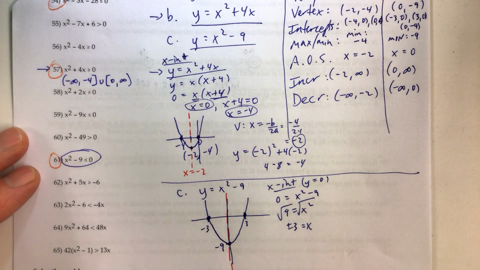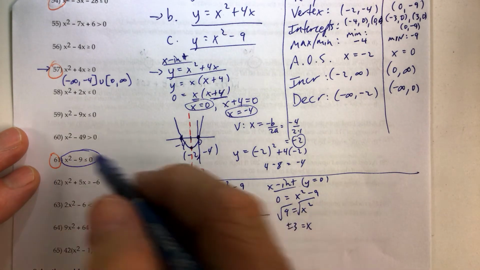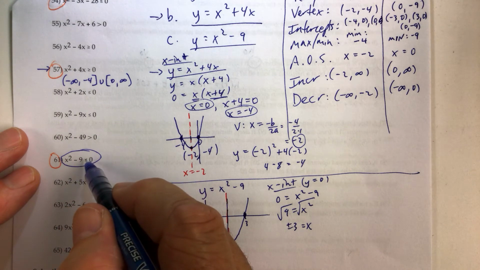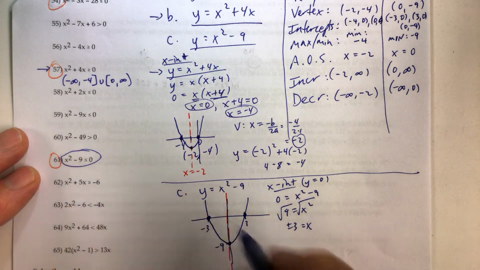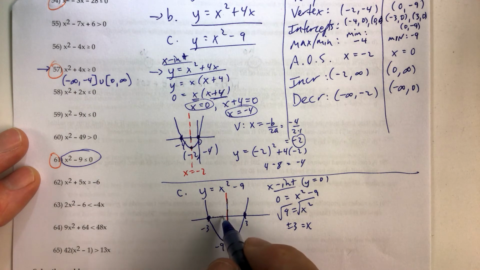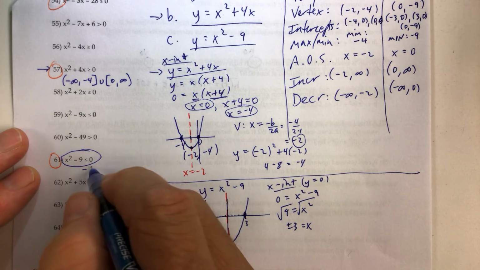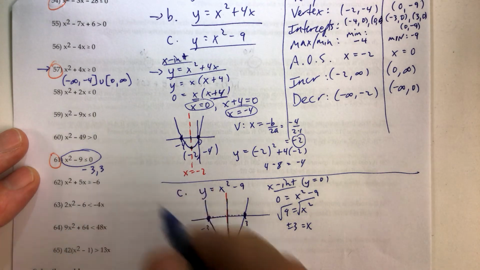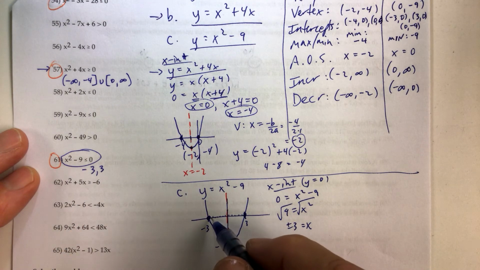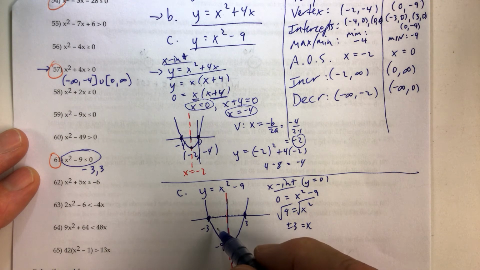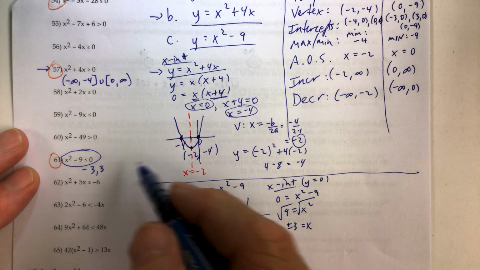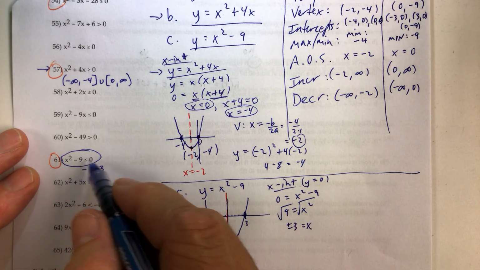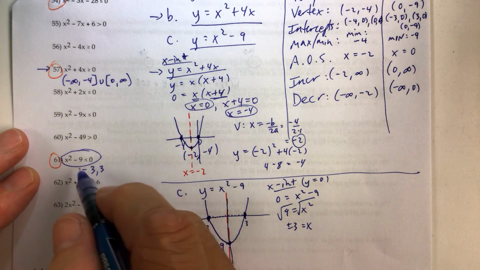So problem 61, when are the y values on or below the x-axis? Well, if you plug in any real number between negative 3 and positive 3, we would get a y value less than 0. We'd get a negative number, right? So if you plugged in 0, you'd get 0 squared minus 9. That's a negative number. 2 squared minus 9, that's a negative number. Negative 2 squared minus 9, also a negative number.